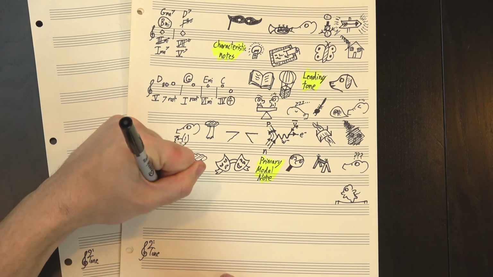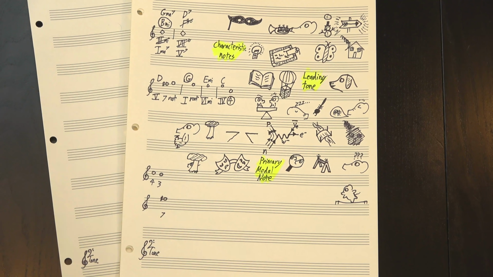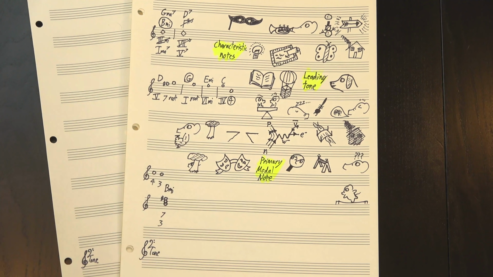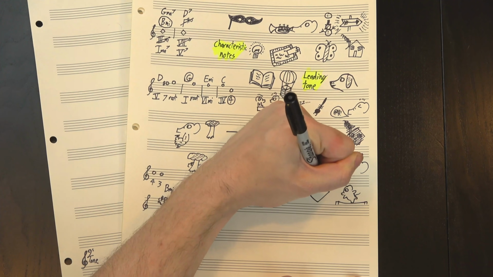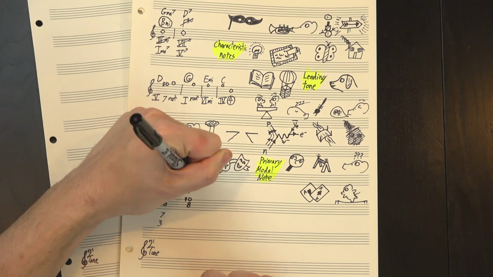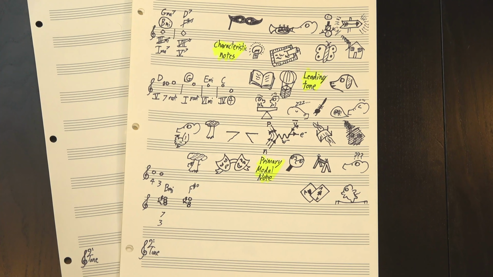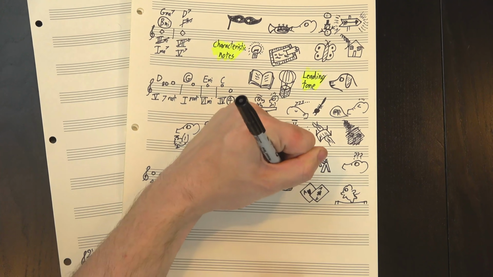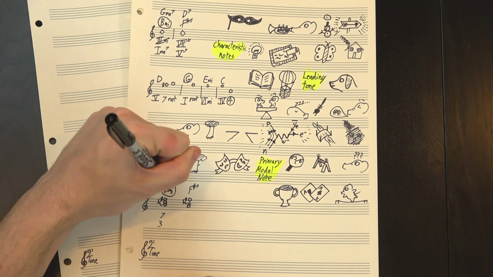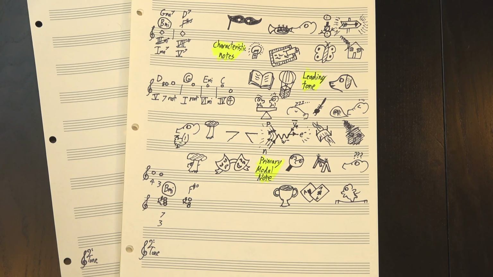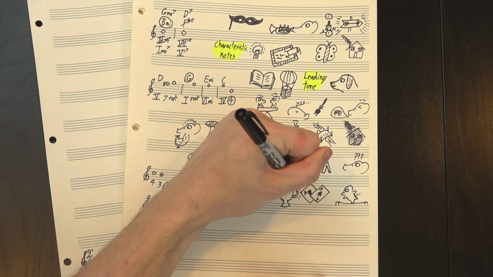So if dominant function is defined by the leading tone and tonic function by the primary modal note, then we can start to see the problem of 3 minor. It has both. It's not the only triad with 2 characteristic notes. 7 diminished has the 7th and the 4th, but as we mentioned, subdominant function is weak, so dominant clearly wins out. But in the case of 3 minor, it's not quite so obvious. Which note is stronger? Which function wins?